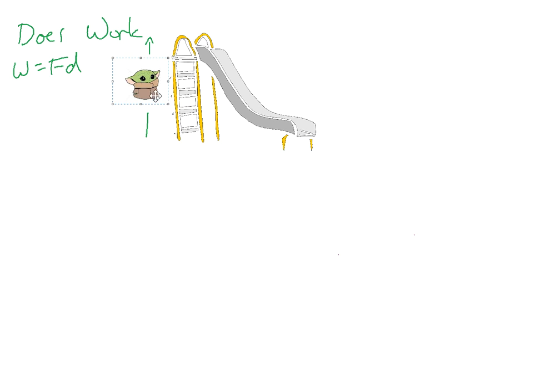Well, at the bottom here, I assume he's got little legs underneath his little clothes, he has to use his legs to battle the force of gravity to get up here. And since he starts at rest and he ends at rest, his overall force that he uses is going to be equal to the force of gravity.